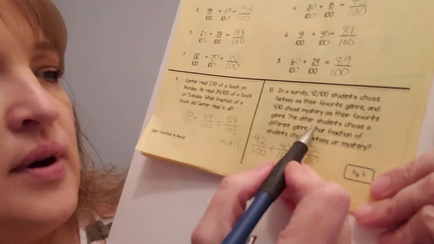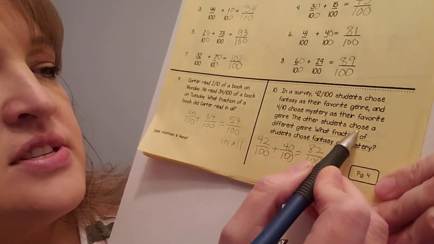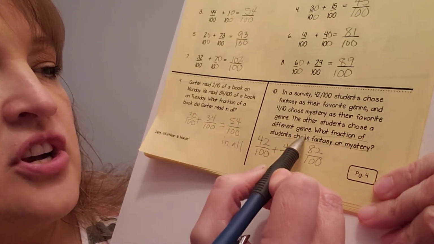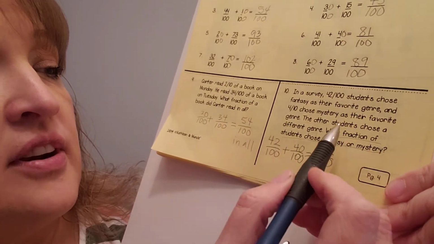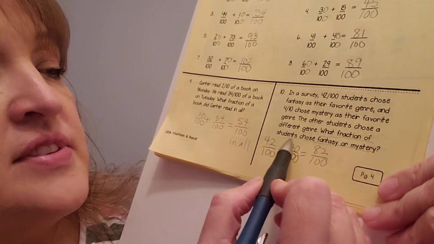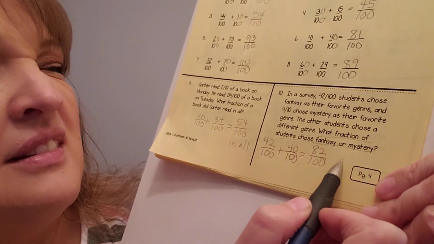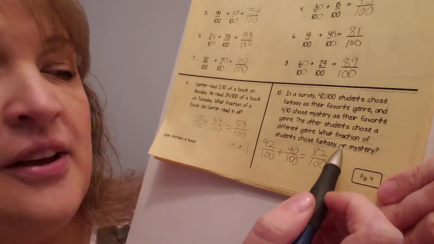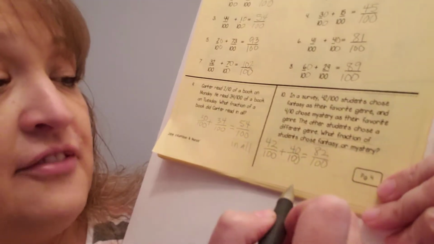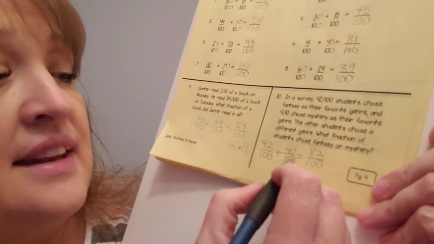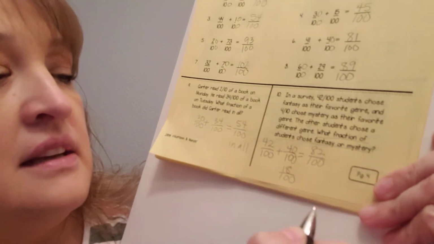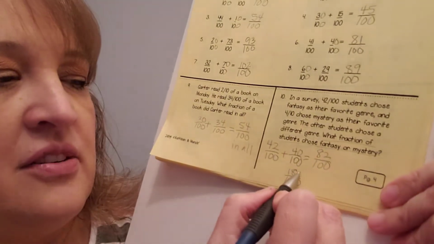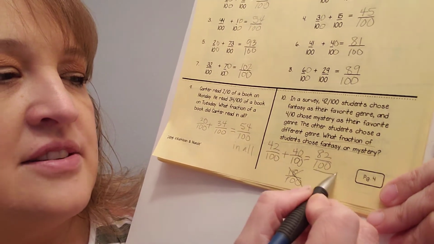Now, the second question says, what other students chose a different genre? Oh, the other students chose a different genre. Sorry. What fraction of the students chose fantasy or mystery? Oh, we don't even have to figure that out. But if we were going to, the leftovers for 100% would be what? 18 out of 100. But you don't need to worry about that. This is your answer.